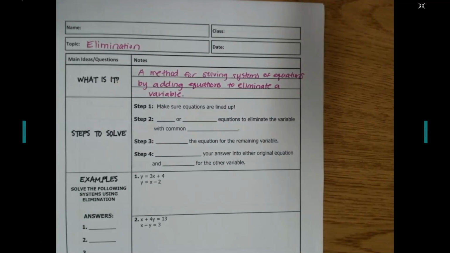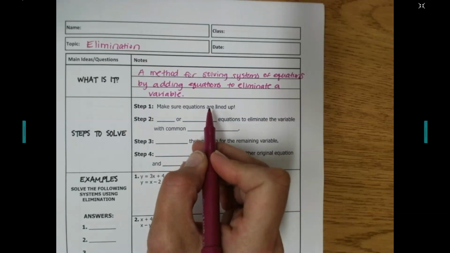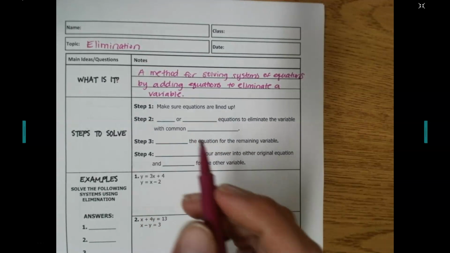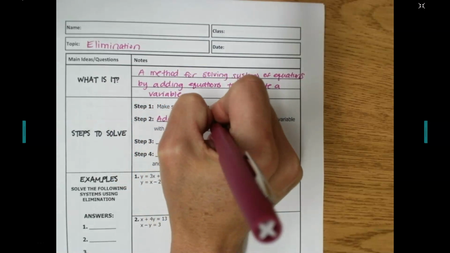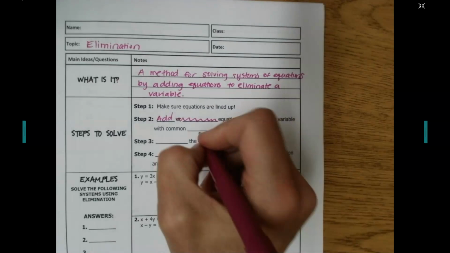Now, sometimes we're going to look at the two equations set up and we're going to see immediately that a variable will eliminate. And then other times it's not going to be as obvious. Okay? So first thing we're going to need to do is make sure that our equations are lined up. And what I mean by that is all the variables should be right on top of each other. So if there's an x in one equation, right below it should be the x in the other. Okay? You're then going to add equations to eliminate the variable with common coefficients.